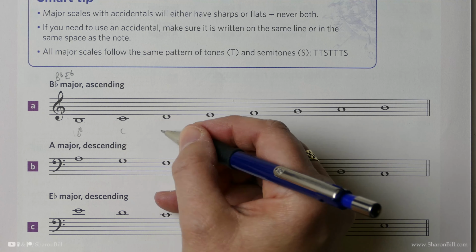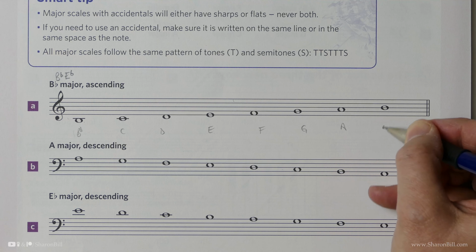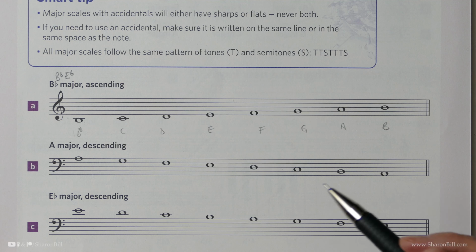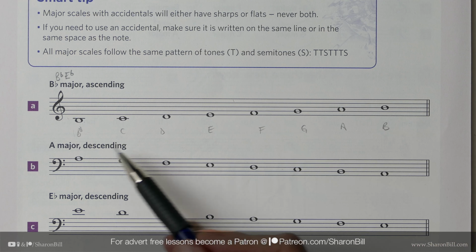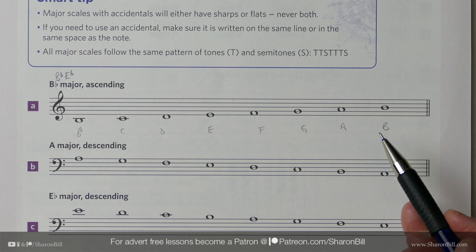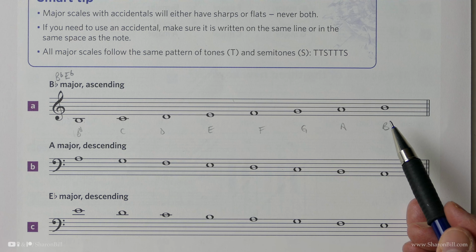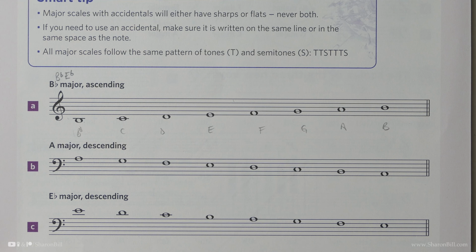It goes B, C, D, E, F, G, A, B. So depending upon which instrument you play, you may find it helpful to label these notes, so that you're only really thinking about what really needs to be considered. Let's make it as easy as we can and take things a step at a time.